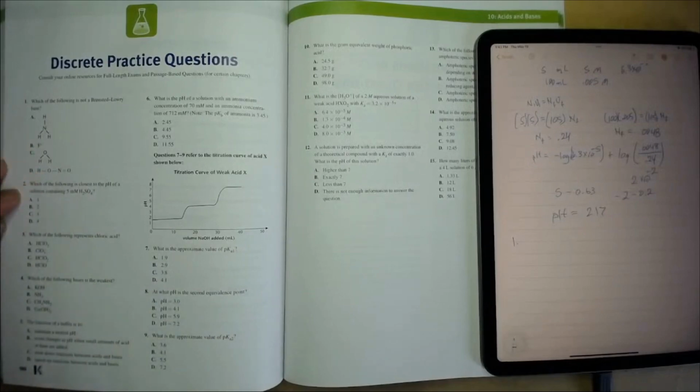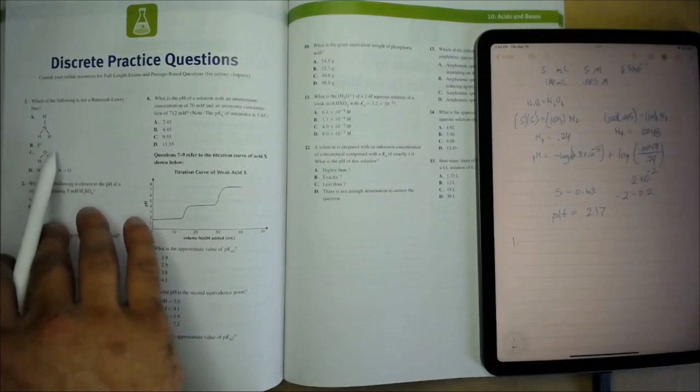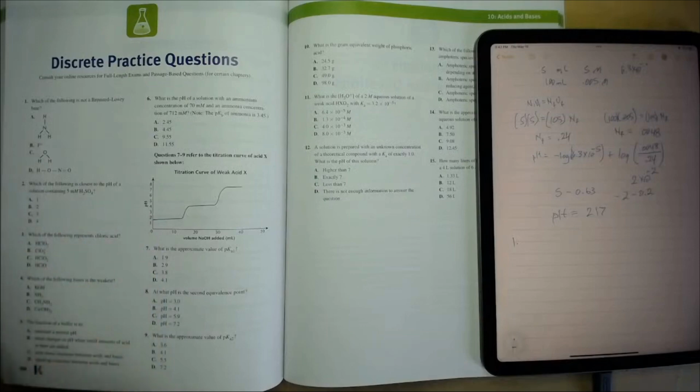So I'm looking for something that's an electron acceptor or electron donor, but not a proton acceptor.